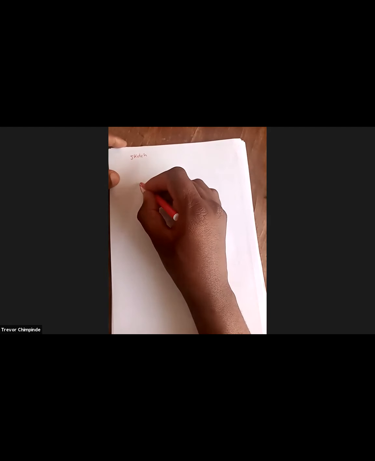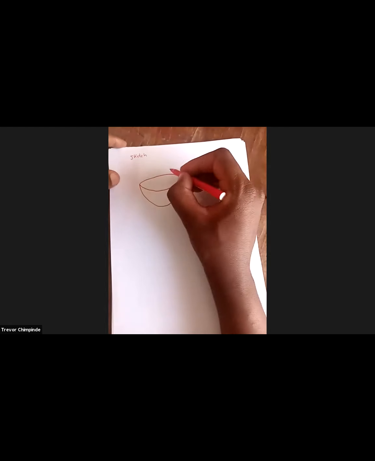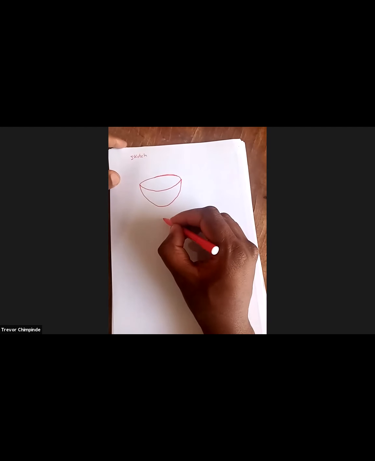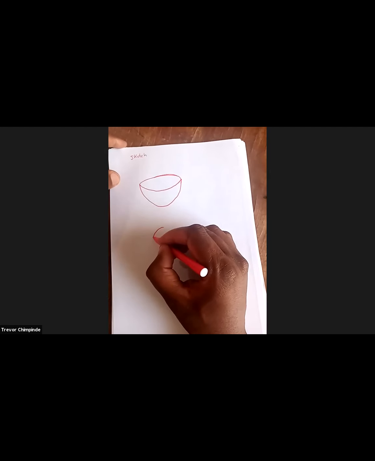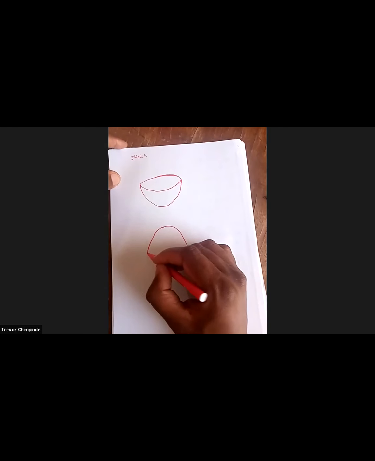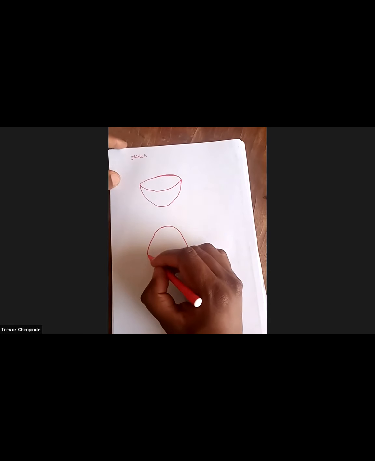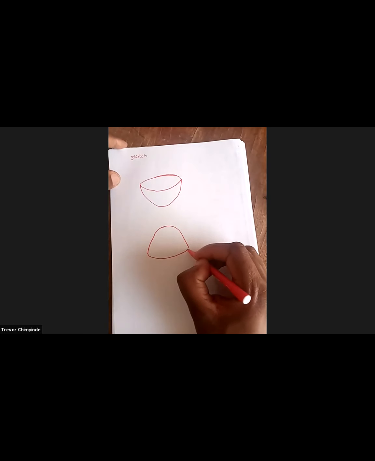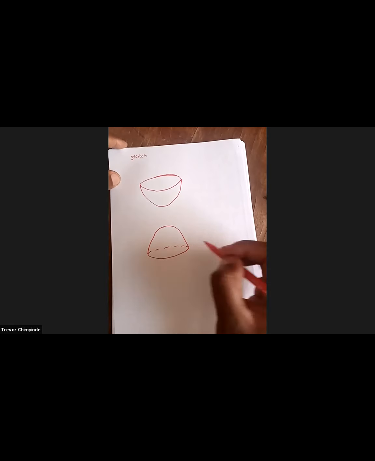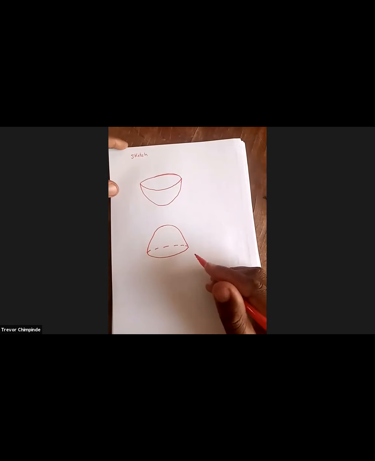Two surfaces which are disjoint. So it looks like a one sheet, but there are two disjoint.